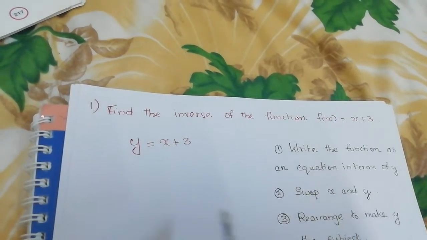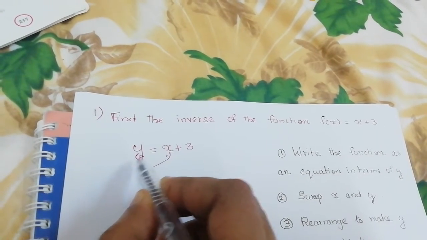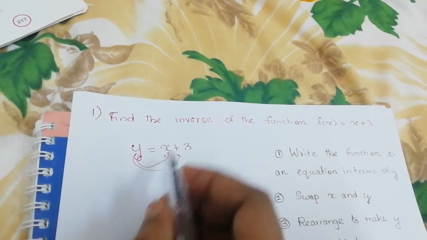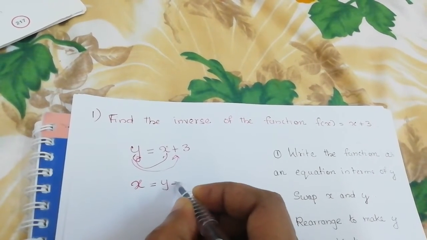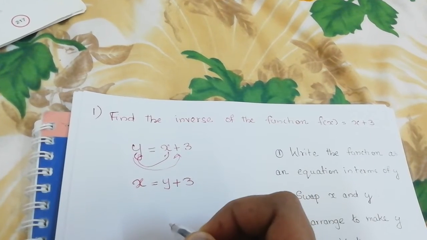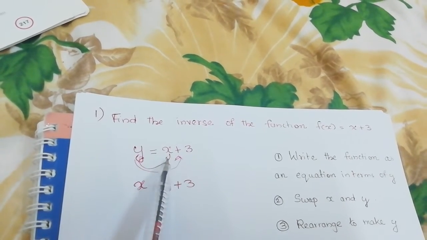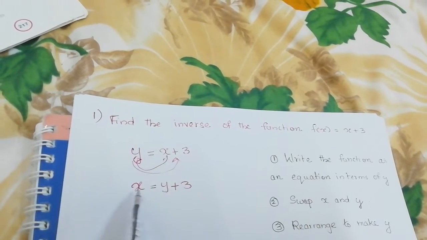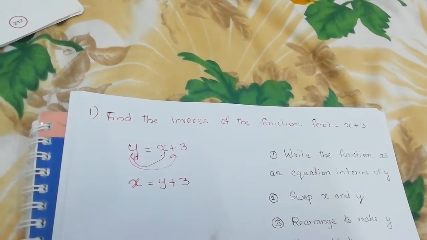Next step, you have to swap or change the places of x and y. Okay, so just swap them. So I can write here x equals y plus 3. Yes. So you will be just swapping x and y, and after swapping x and y you will be getting x equals y plus 3. So this is the second step.